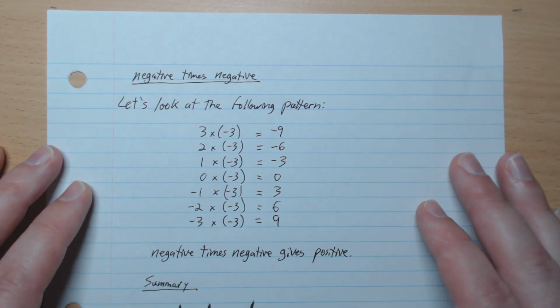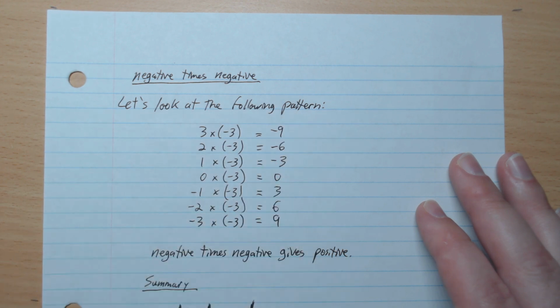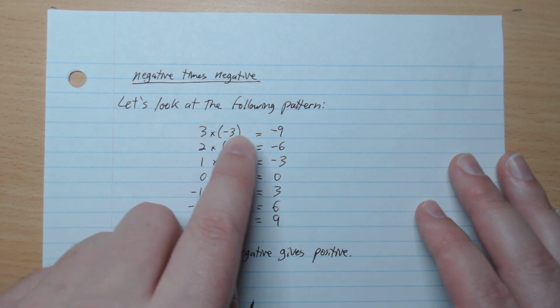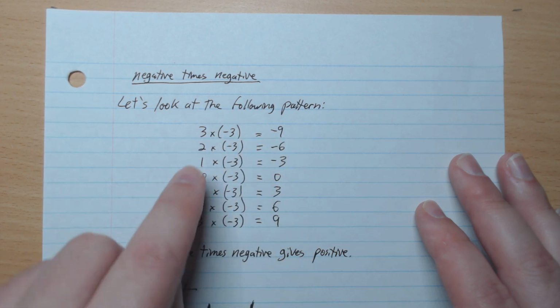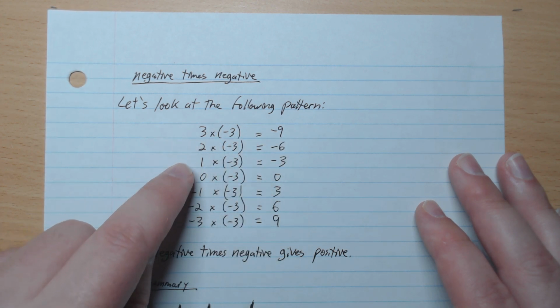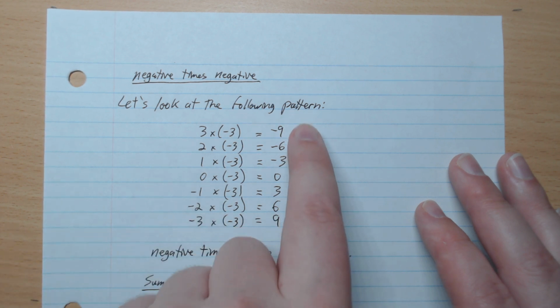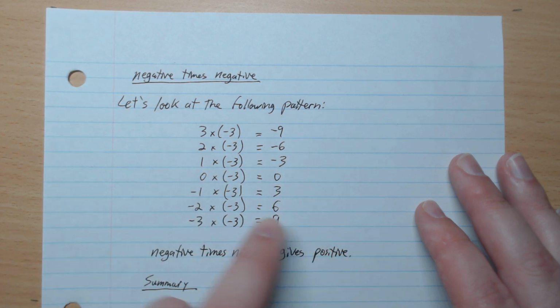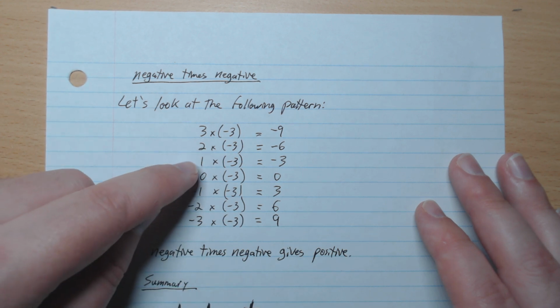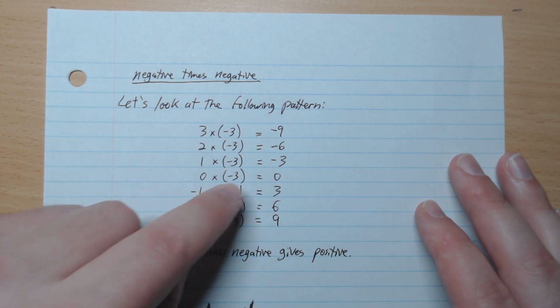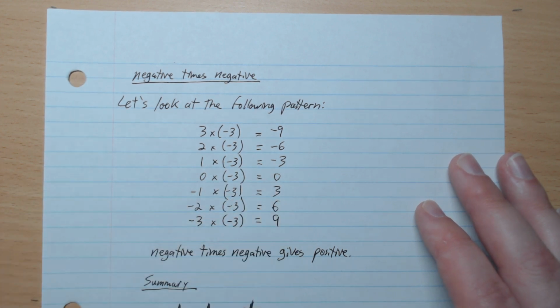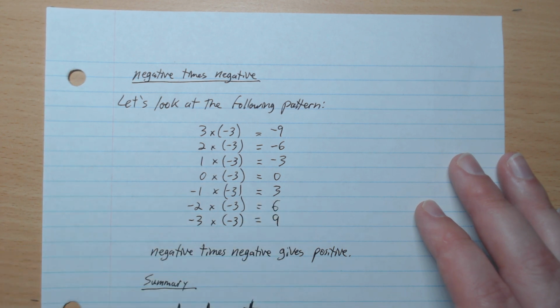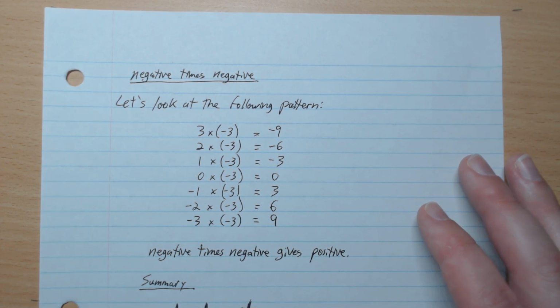So the next one, negative times negative. Let's look at the following pattern here. 3 times negative 3 is negative 9. We saw that: positive times negative gives negative. And as we decrease by 1, we are increasing by 3. And so in order to keep the same pattern going, when we go from 0 to negative 1, we're going from 0 to 3. And then here, down 1 again, plus 3. Down 1 again, plus 3. So we see here that negative times negative gives positive as such.